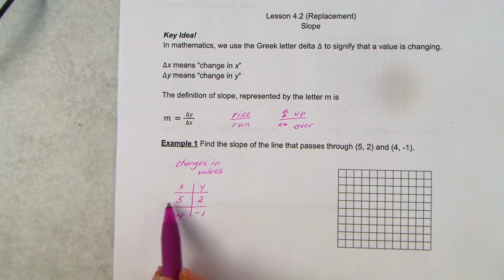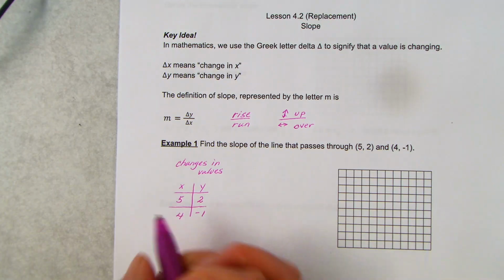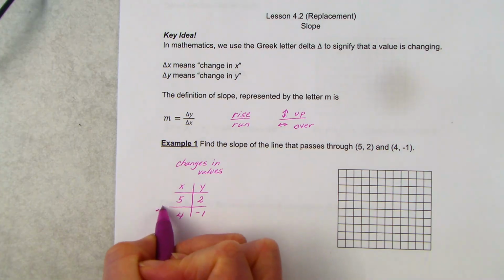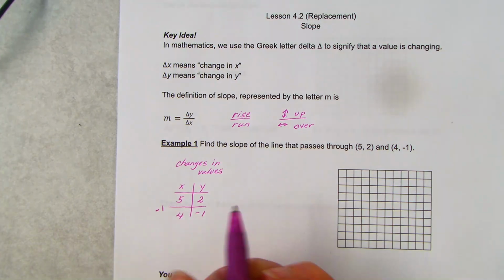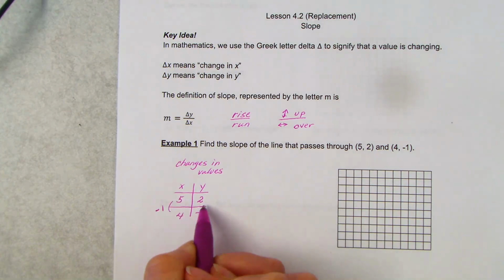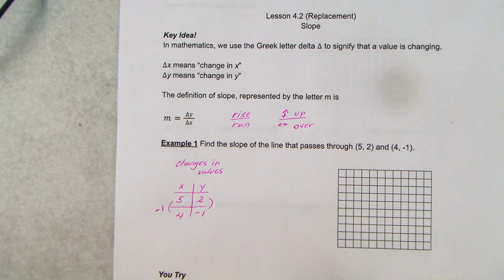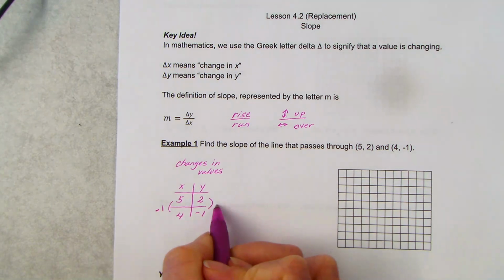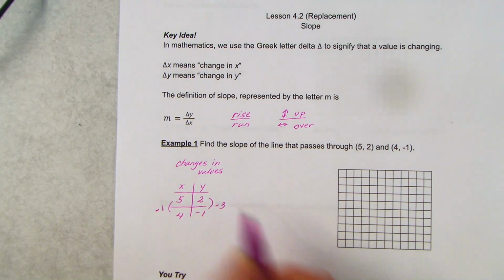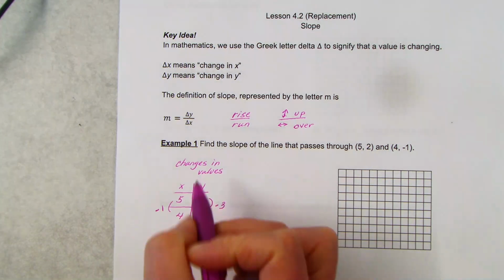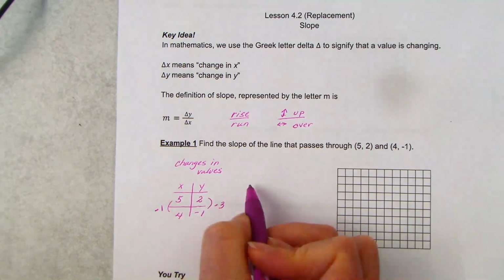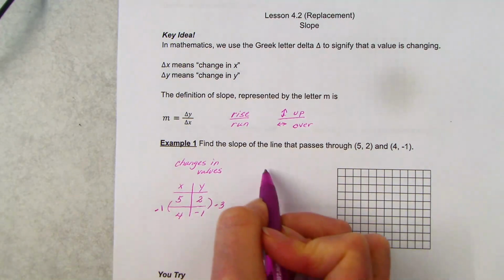And so that x value changes from 5 to 4. It's going down 1. And to get from 2 to -1, it's going down 3. All right. So we can use a table. And then we can also use a formula.